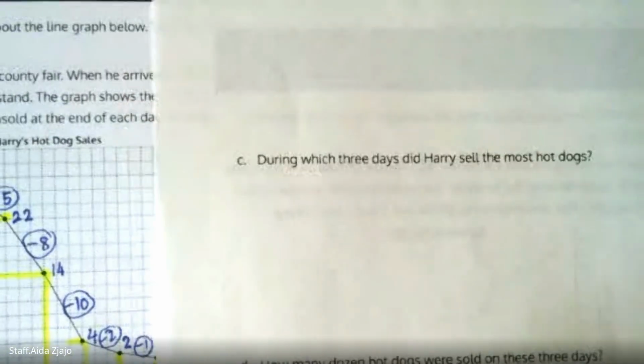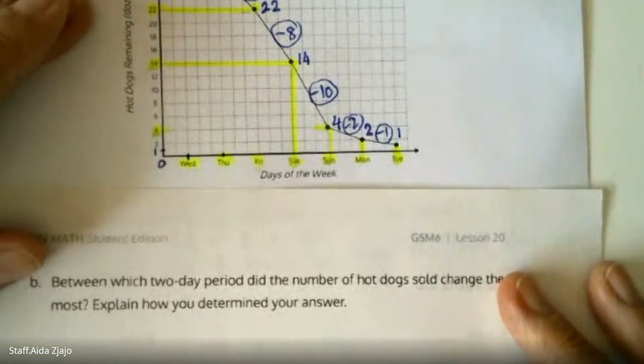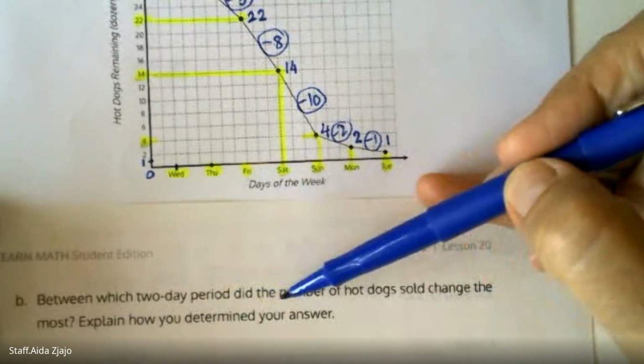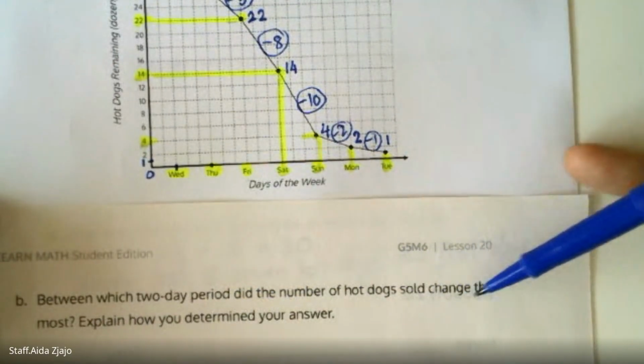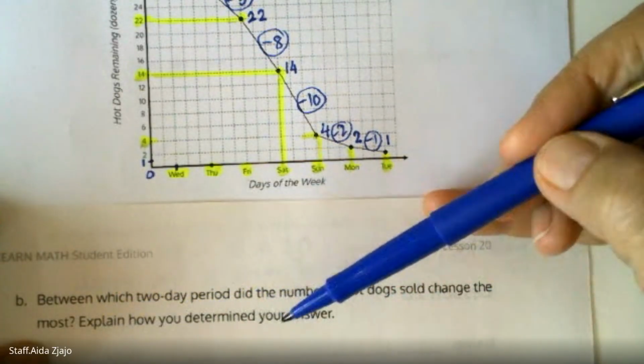B is right there, so I'm going to have my graph right here, and then I will read the problems. Between which 2 days period did the number of hot dogs sold change the most? Explain how you determine your answer.